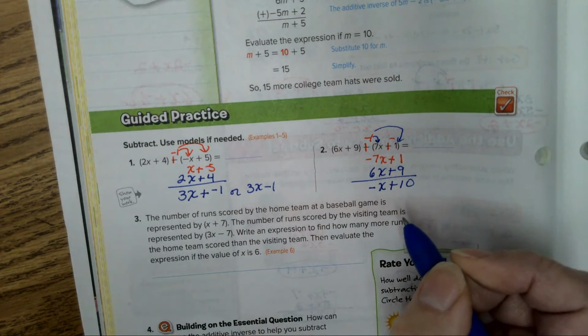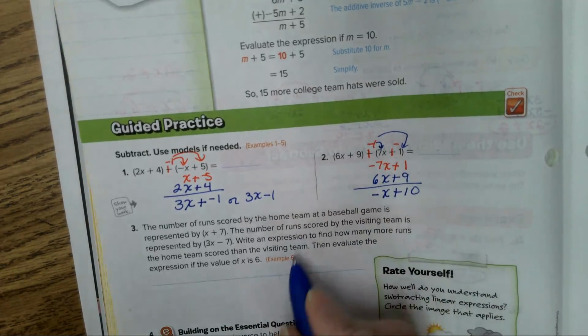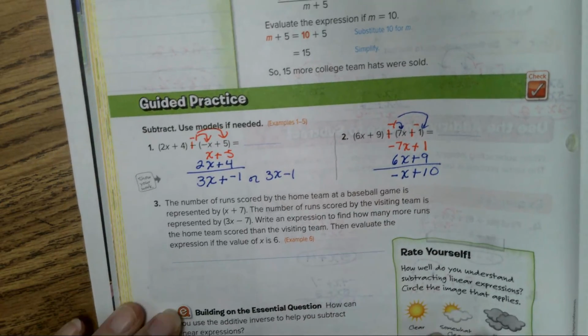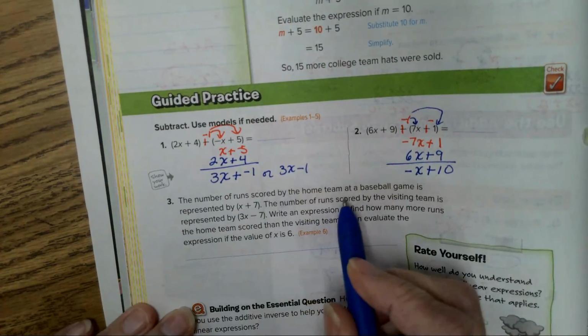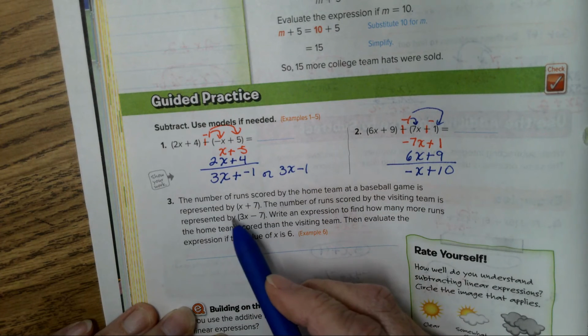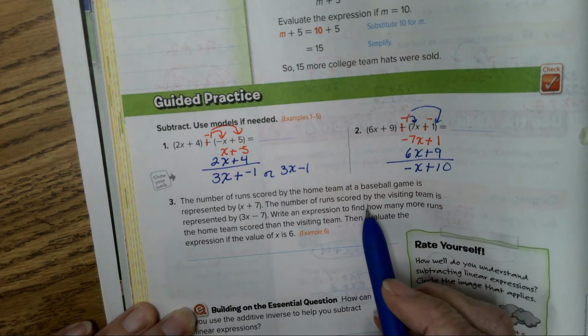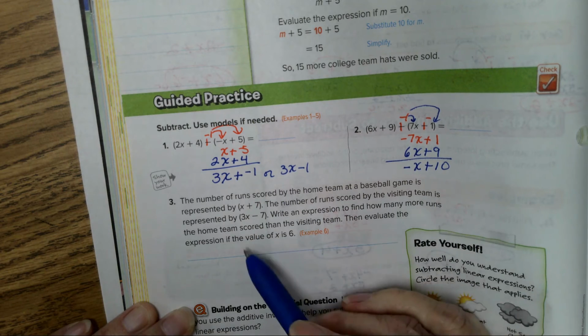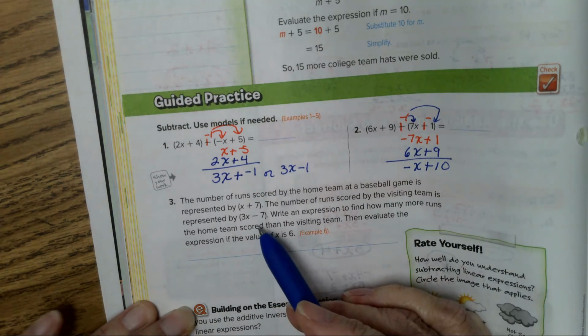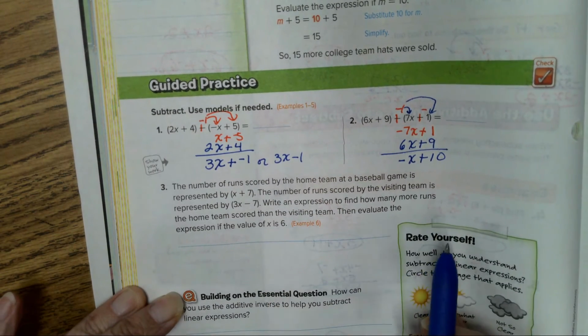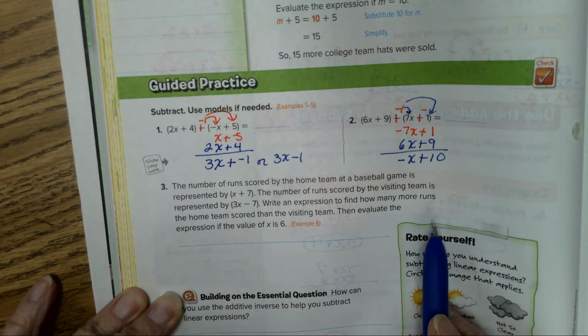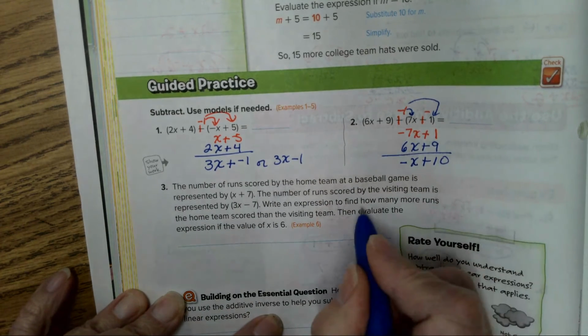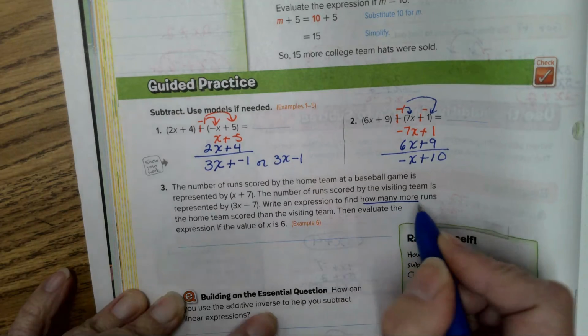All right, number 3. Here you will refer to example 6. The number of runs scored by the home team at a baseball game is represented by x plus 7. The number of runs scored by the visiting team is represented by 3x minus 7. Write an expression to find how many more runs the home team scored than the visiting team. How many more means we will be subtracting.